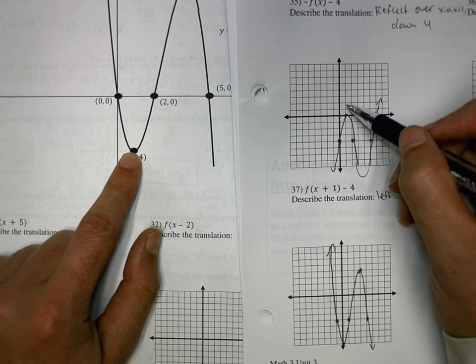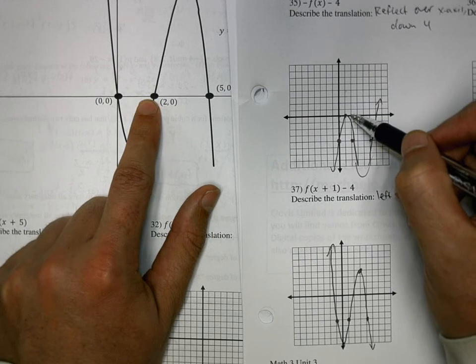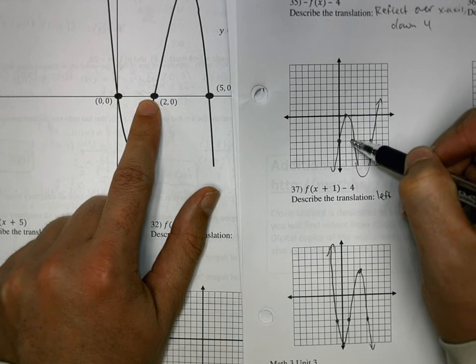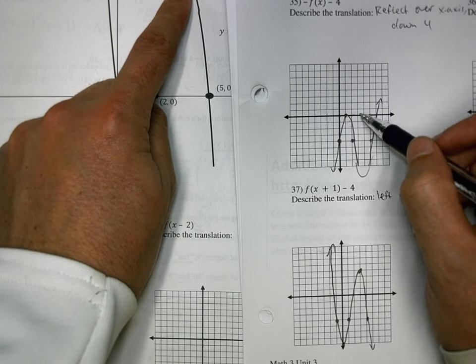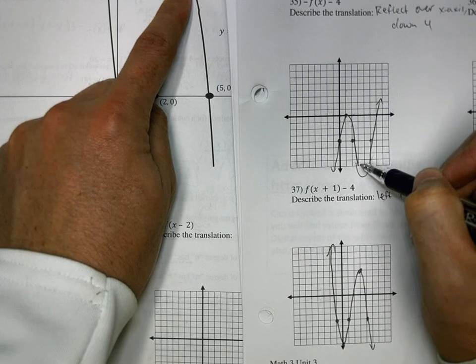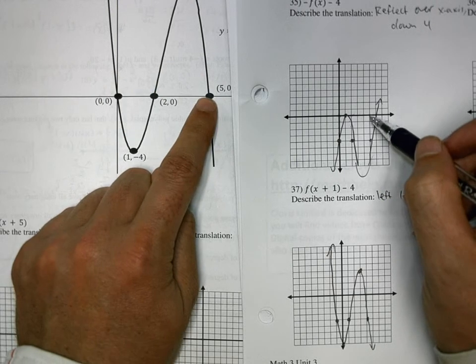This part does not reflect because it's already on the axis. But then you go down 1, 2, 3, 4. This point goes all the way over. So instead of 4, 8, it's 4, negative 8. And then it goes down 1, 2, 3, 4 spaces. And since this is on the intercept, it does not reflect, and it just goes down 4 spaces.